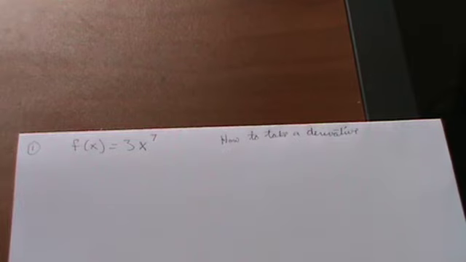Hello everyone, we want to turn the corner and start talking about the opposite of the derivative, the antiderivative. But before we do that, I want to talk about how we take the derivative for power rules. So I'll give us an example.